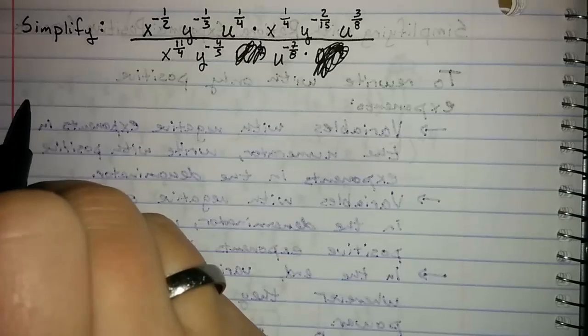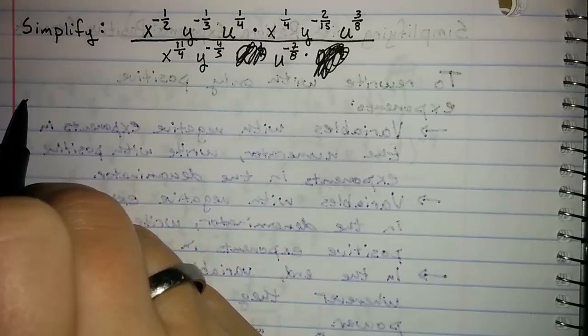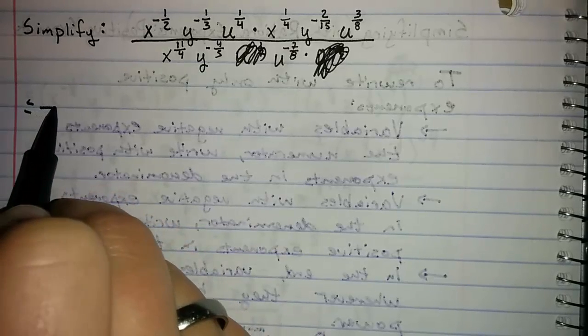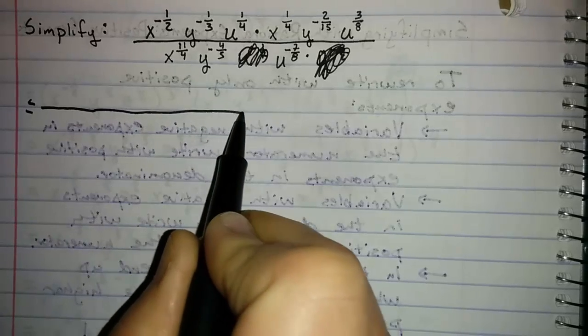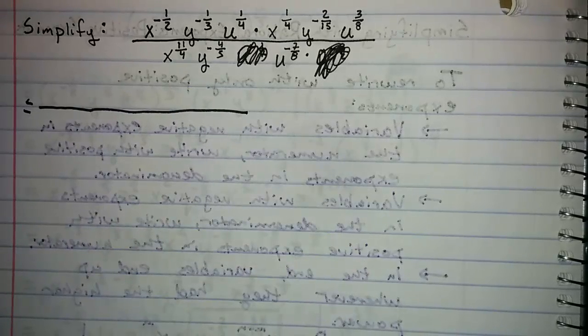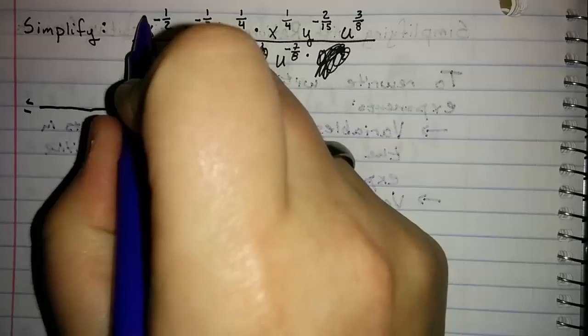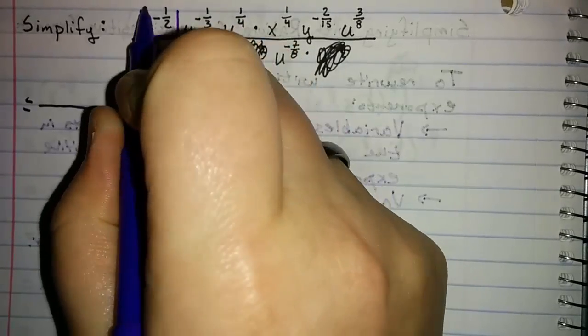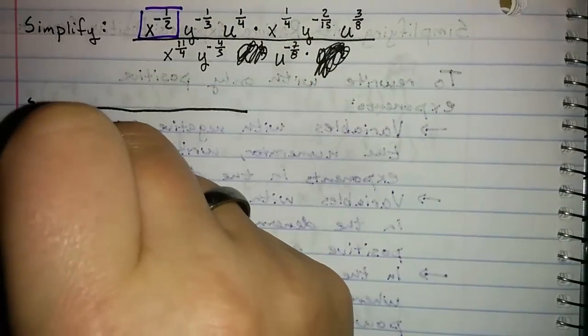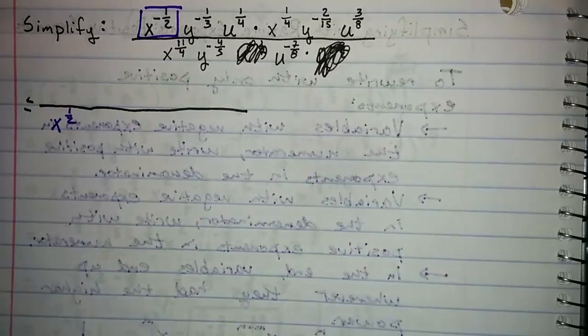Alright, so first I'm going to go through, and everything I see with a negative exponent I'm going to rewrite with a positive exponent. Everything I see with a positive exponent I'm just going to copy over. X to the negative 1/2 becomes x to the 1/2 in the denominator.